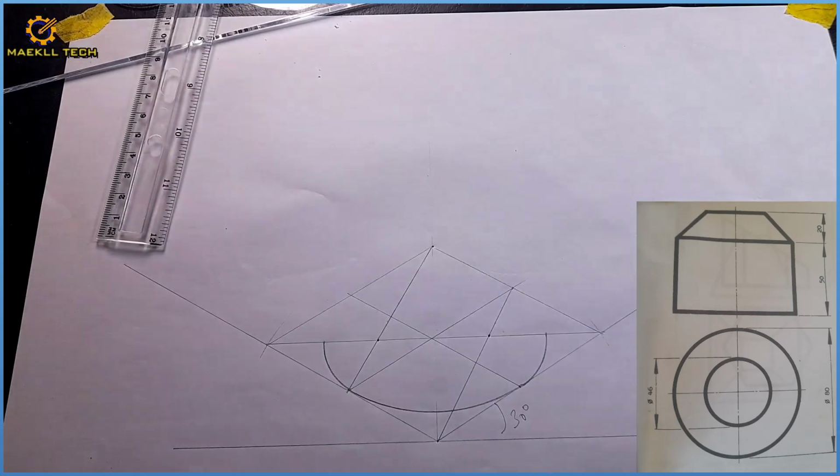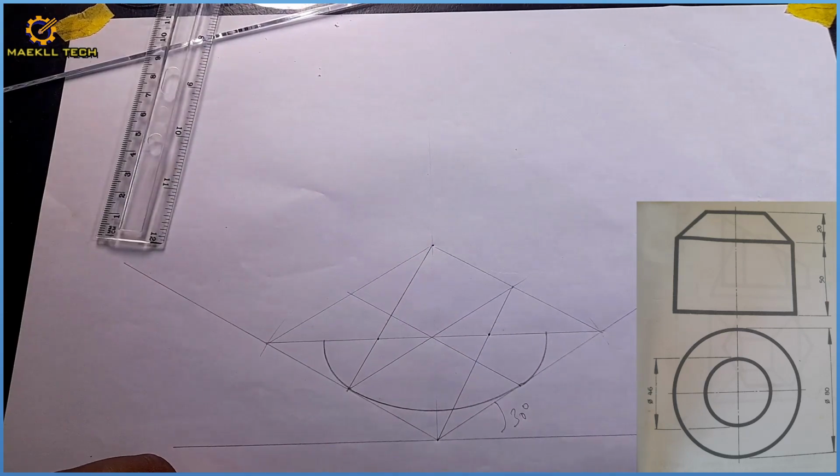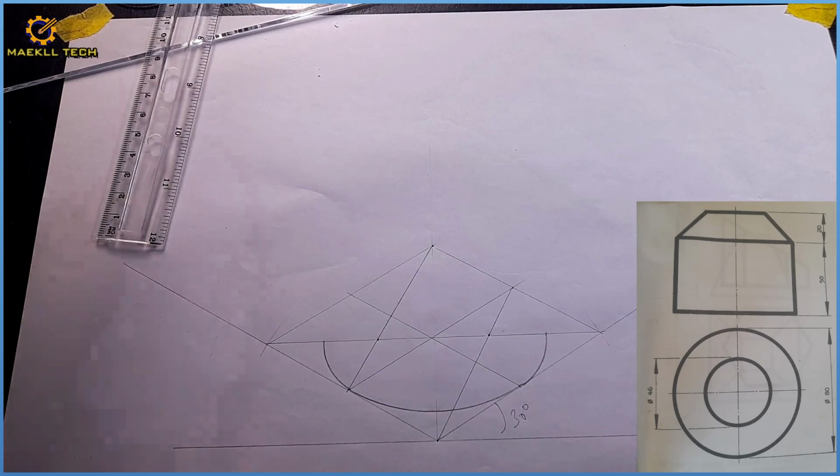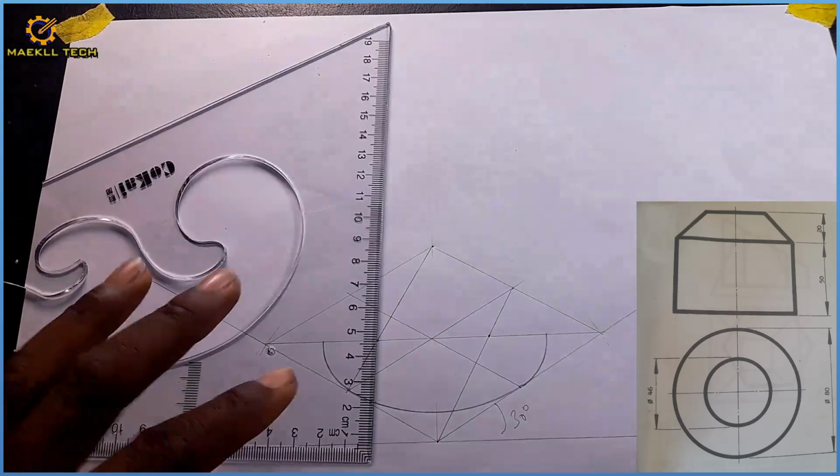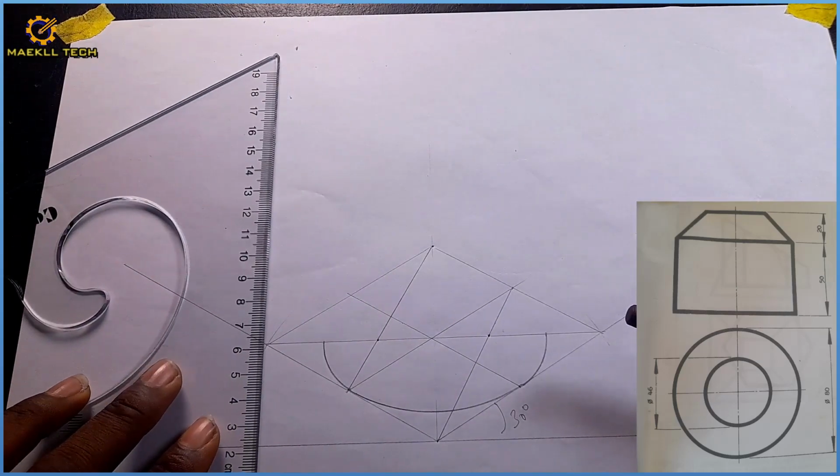So I'm going to stop it right there for now. The height of this object is 50. So what I'm going to do is this: I'm going to pick my set square, on this side here.